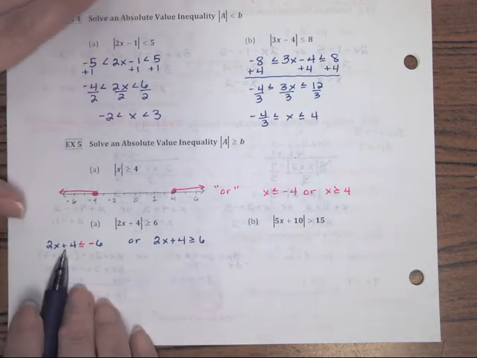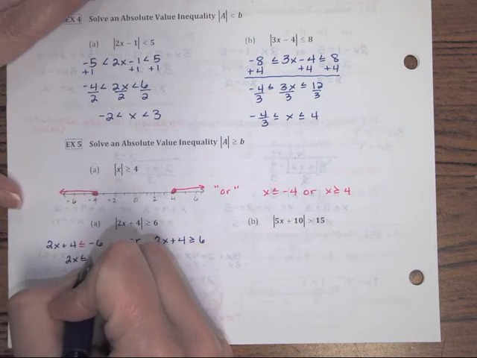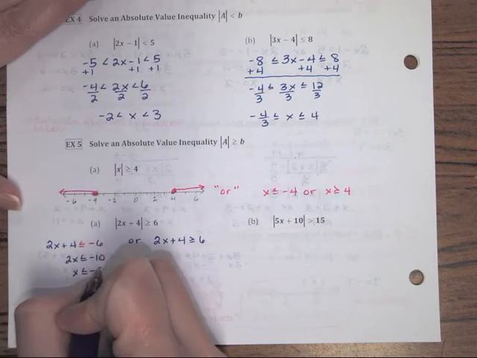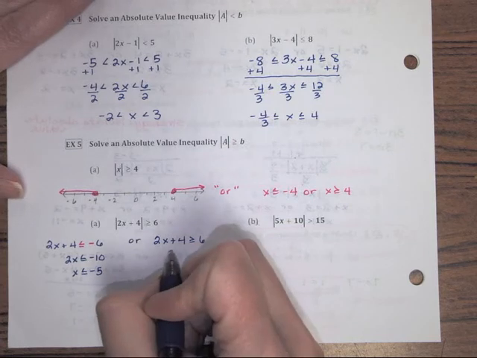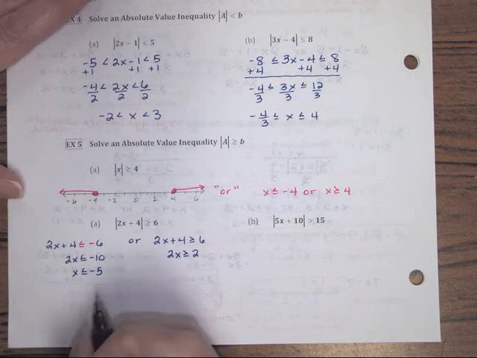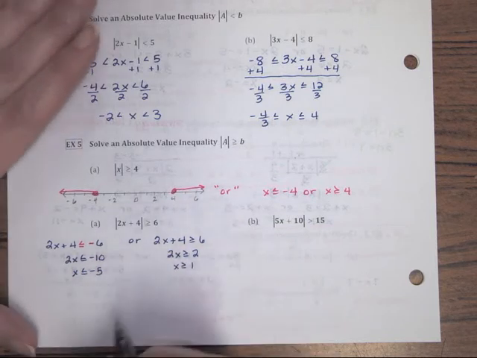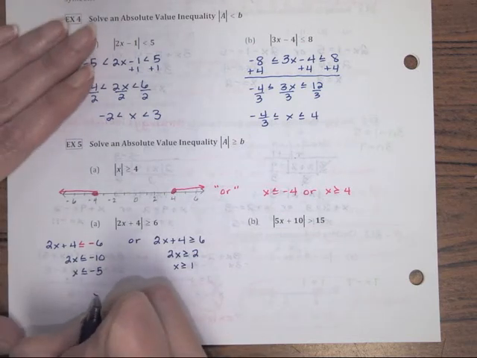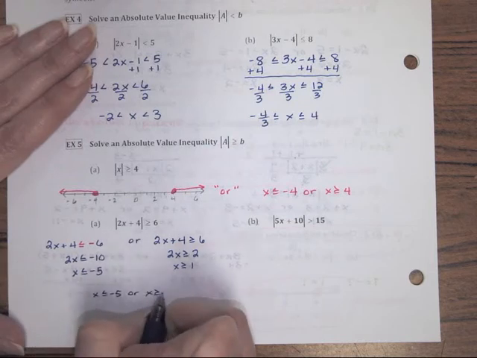So subtract 4 from both sides. I have 2x less than or equal to -10. Divide by 2. X is less than or equal to -5. Go over here. Subtract 4 on both sides, and I have 2x is greater than or equal to 2. Divide both sides by 2, and I have x is greater than or equal to 1. So here's my solution. I don't want to just leave it like this, because I'm not really saying what my solution is. But I'm going to go here, x less than or equal to negative 5, or x greater than or equal to 1.